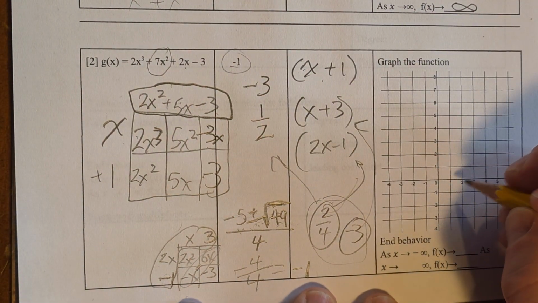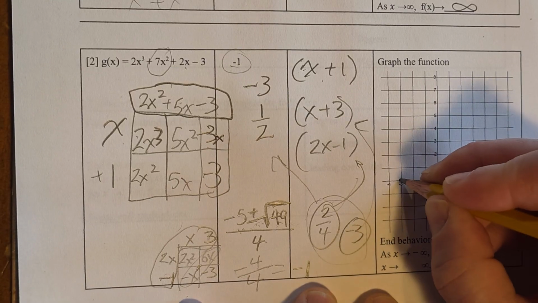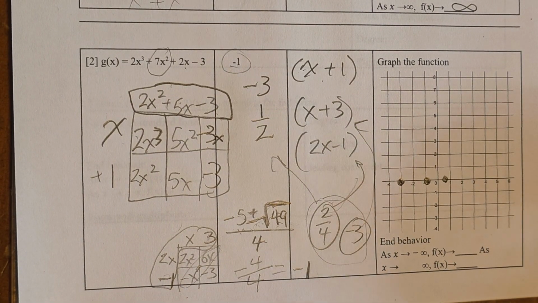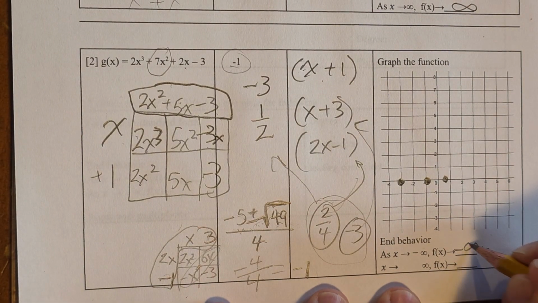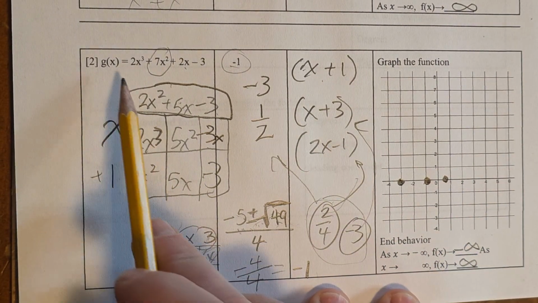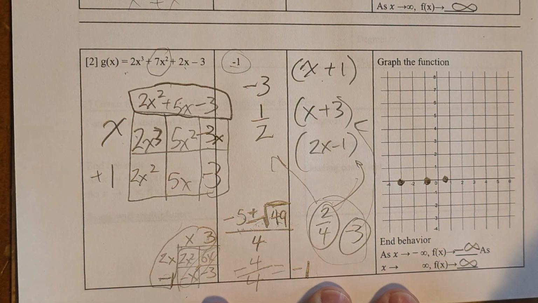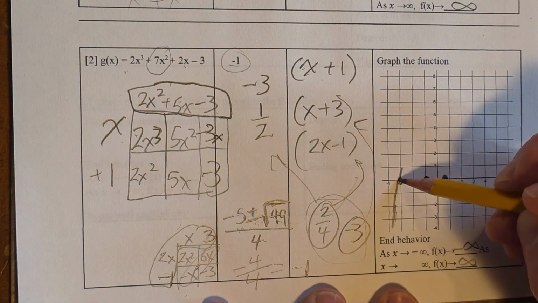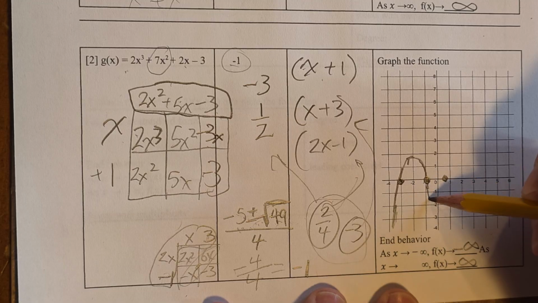We know what our roots are. Negative 1, negative 3, positive a half. It's cubic. It's not flipped over. There's no exponent in the front. No negative coefficient in the front. So we're coming up from down here. We're diving back down. We're going through.